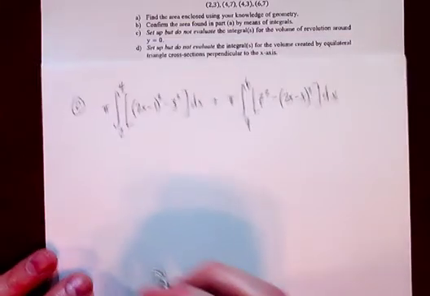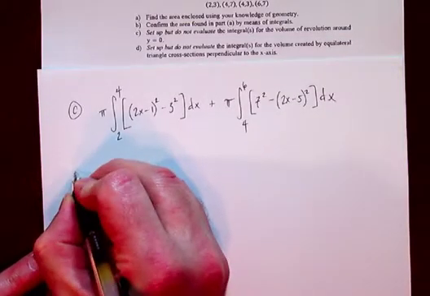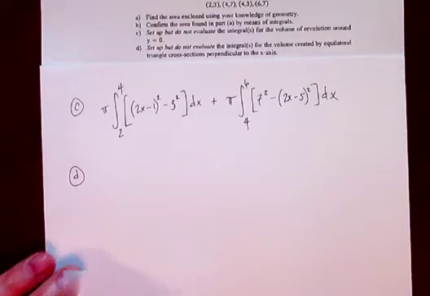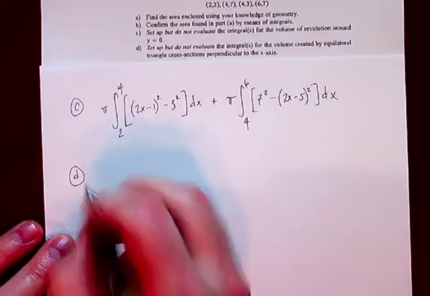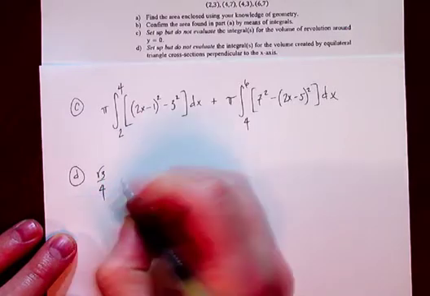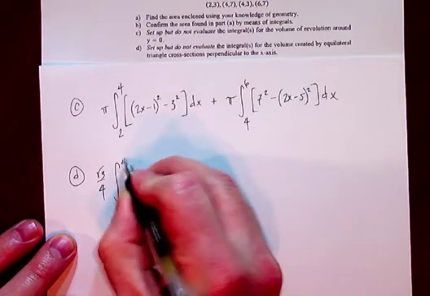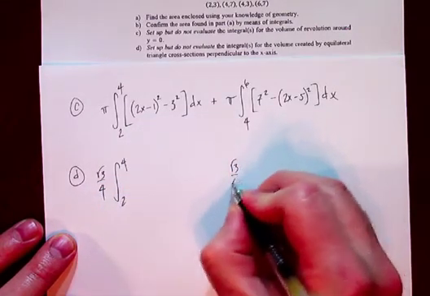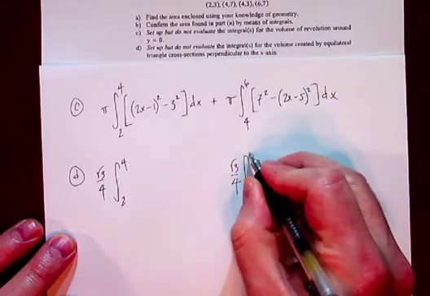Let's go ahead and do something similar to D. Set up but do not evaluate the integrals for the volume created by equilateral triangles. So I'm going to have root 3 over 4 out in front from 2 to 4, and root 3 over 4 from 4 to 6.